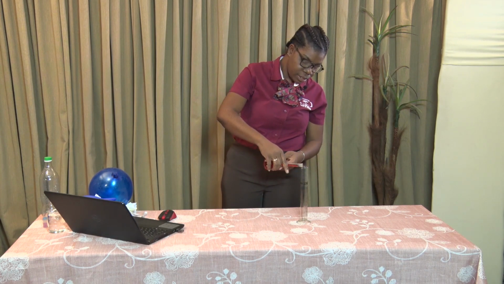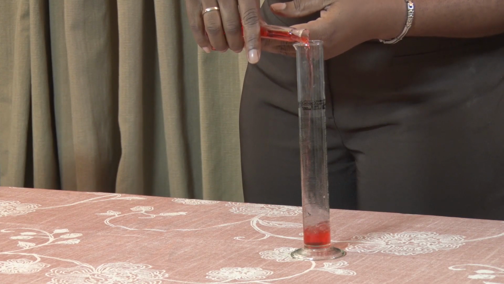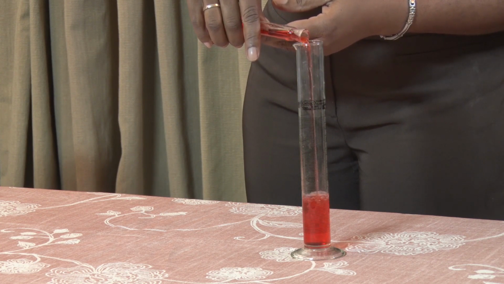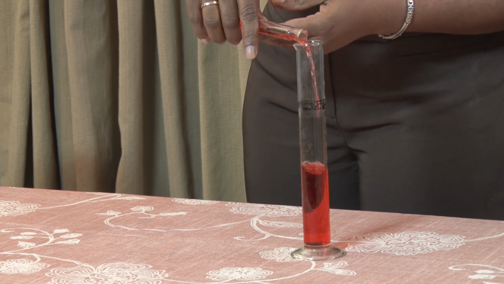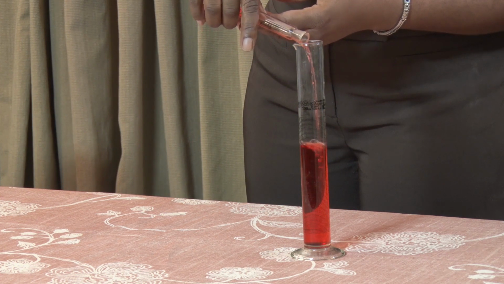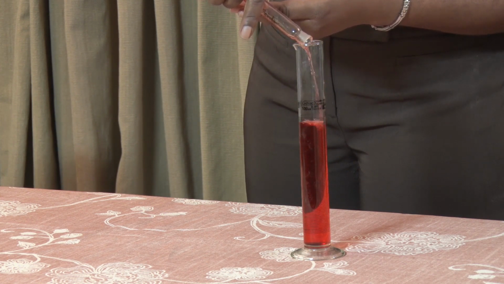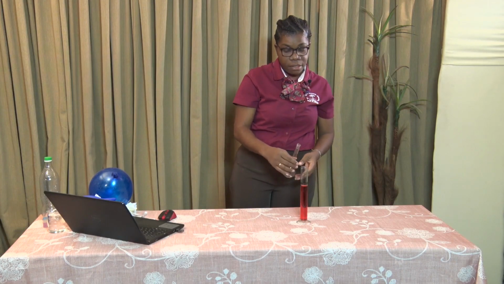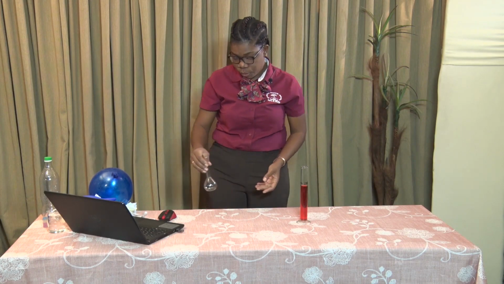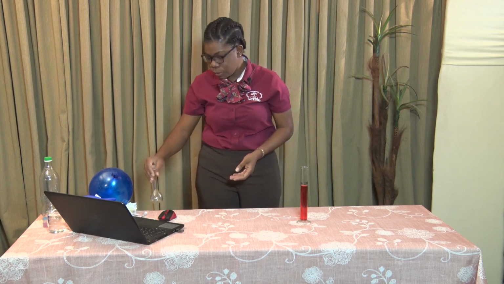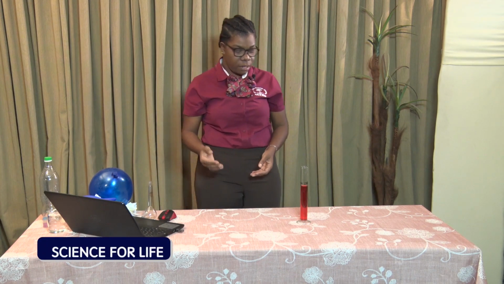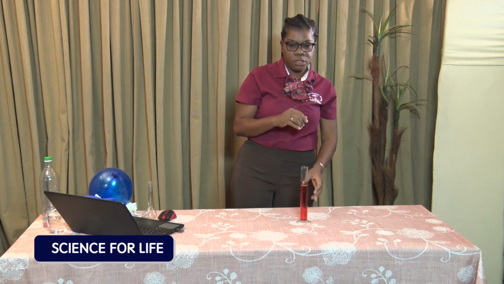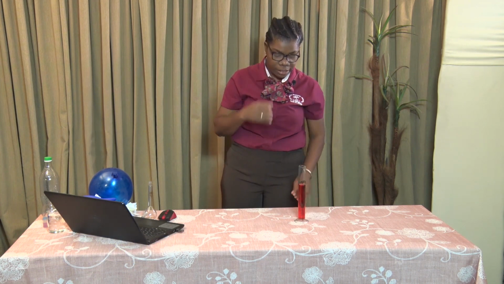Now, what do you notice about this liquid in terms of transferring it to this container? Good. It can flow. So this liquid flowed into this container. So another property of liquid here is that it can flow, or we can pour it.